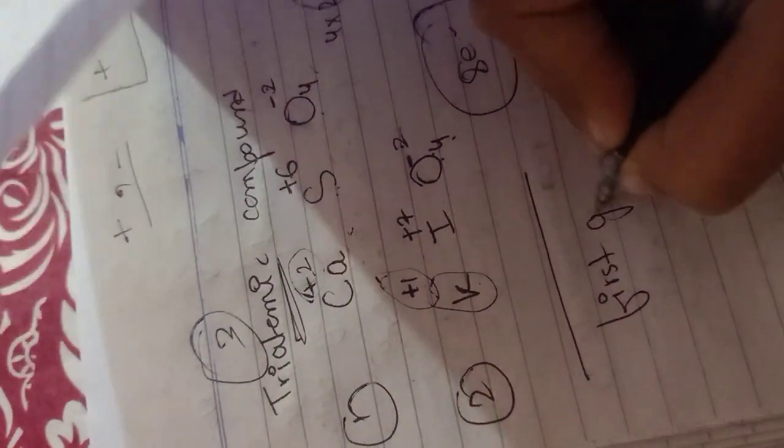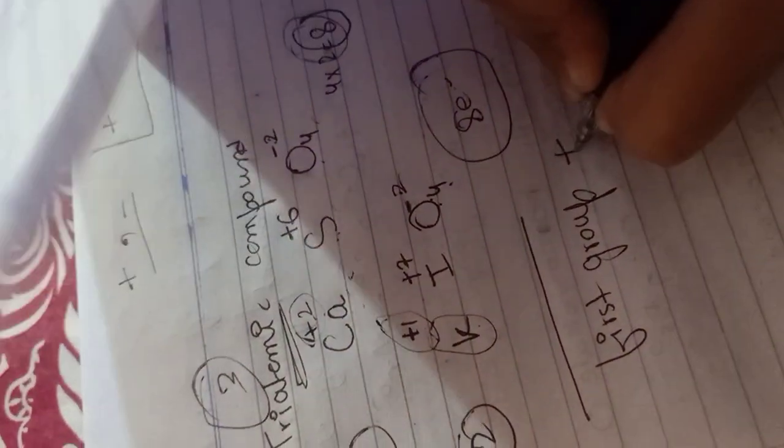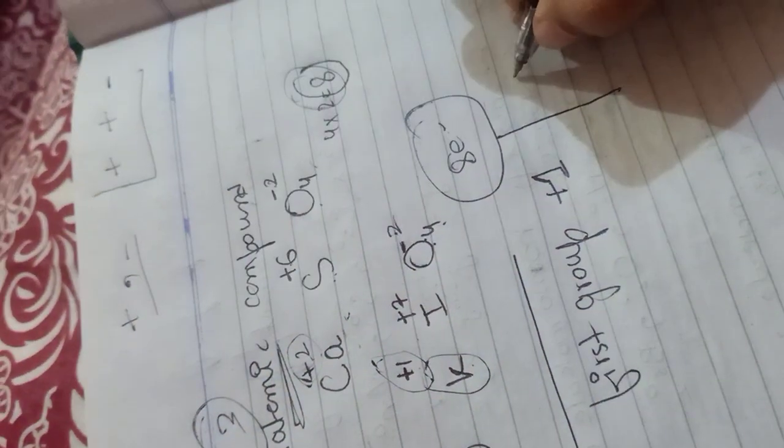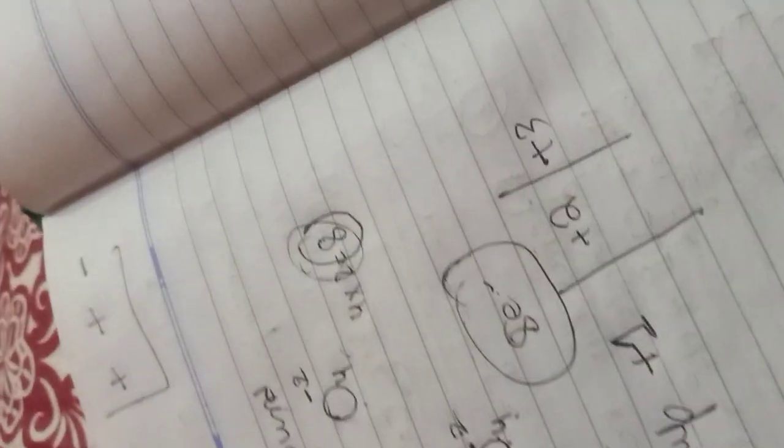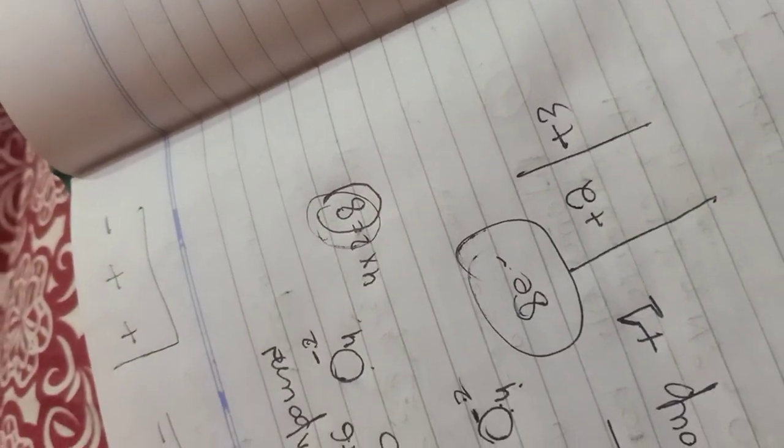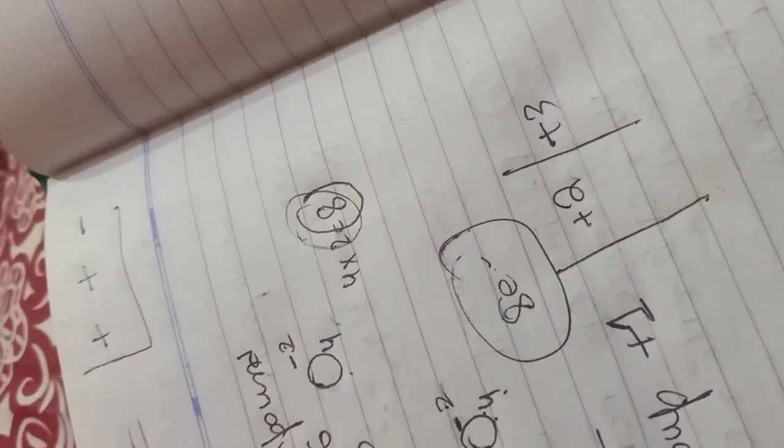Okay, so in the periodic table, the first group will have the oxidation number positive 1, the second group will have positive 2, and the third group will have positive 3. So this is a trick to remember the oxidation number.